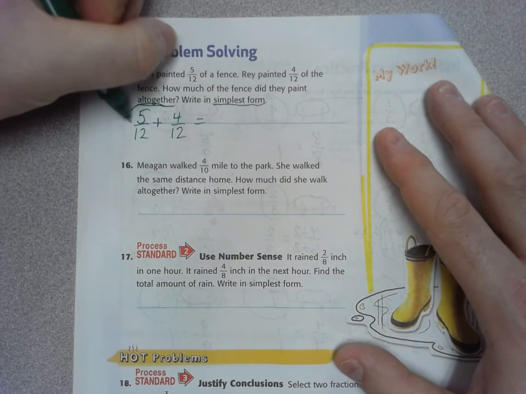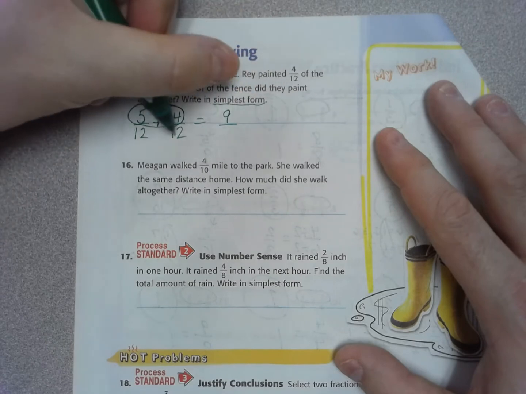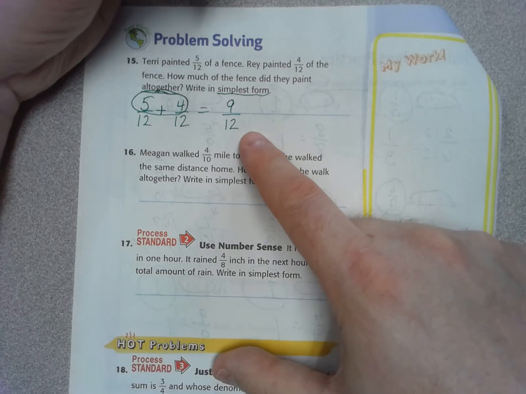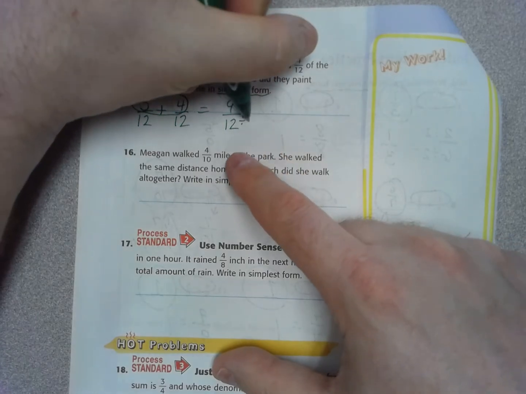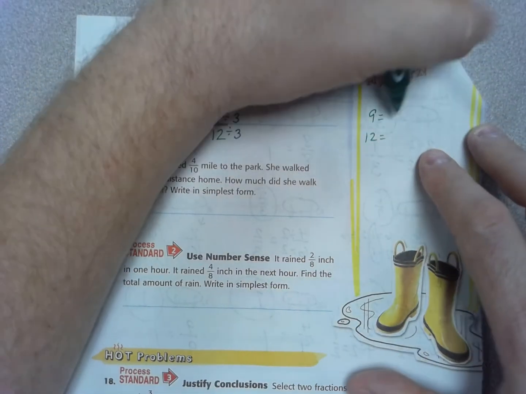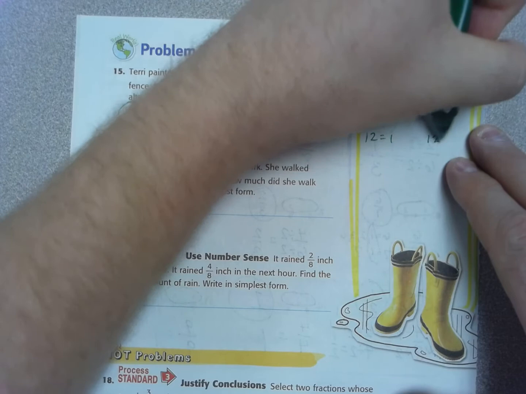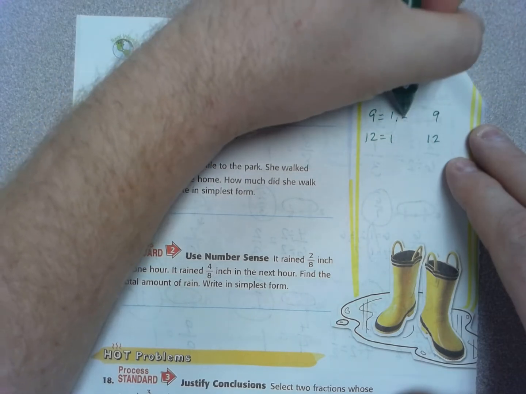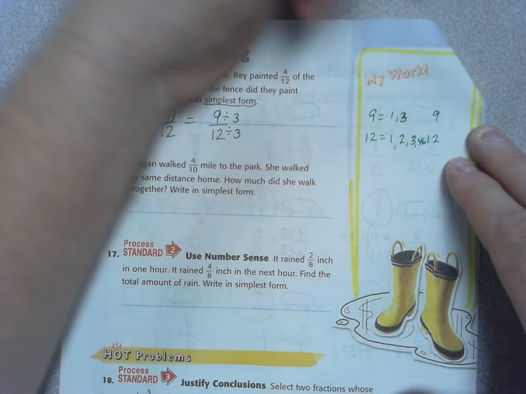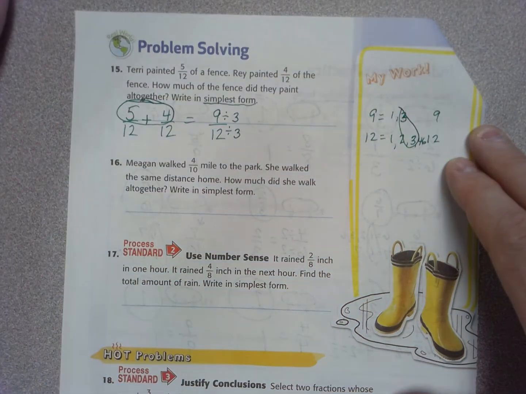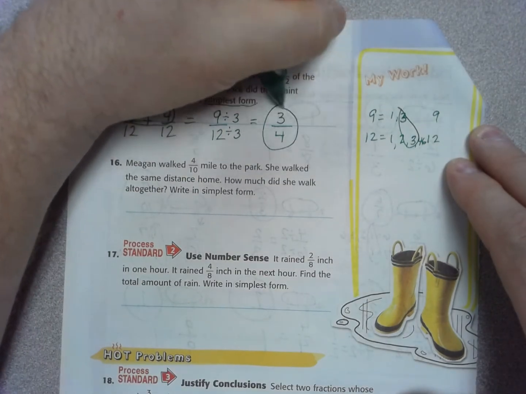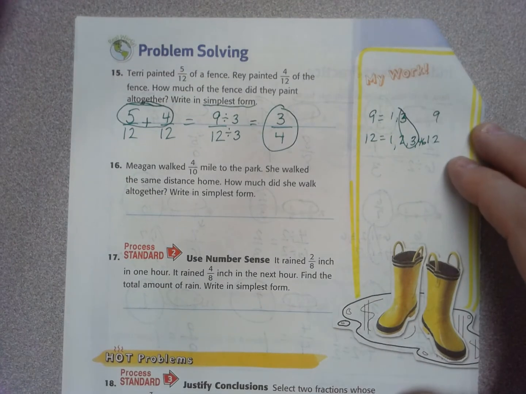So again, we add the top numbers, which is 9, and then we keep that the same. We look at these and say, well, what can I divide both of these by? It looks like I can divide both of these by 3. Again, if I didn't know that, I would come over here and do my greatest common factors. Remember, we do the 1, we do 2. Oops, sorry, this is 3. And then this one is 2, 3, 4, and 6, right? Well, these match up with the 3s right there. It's how I got the 3. So our answer is going to be 3/4 simplified. So they painted 3/4 of the fence.